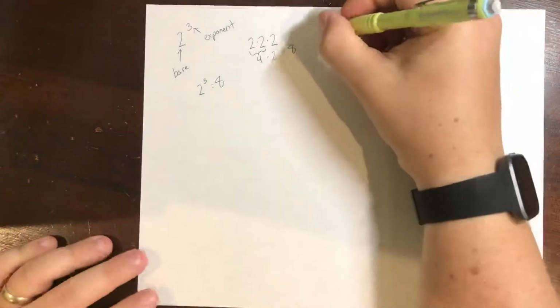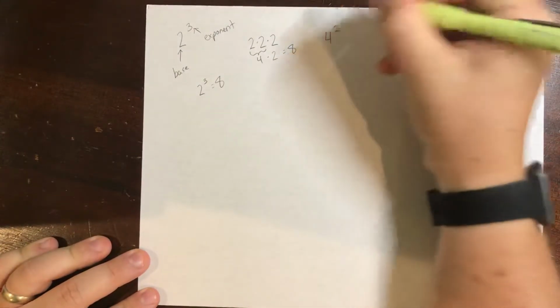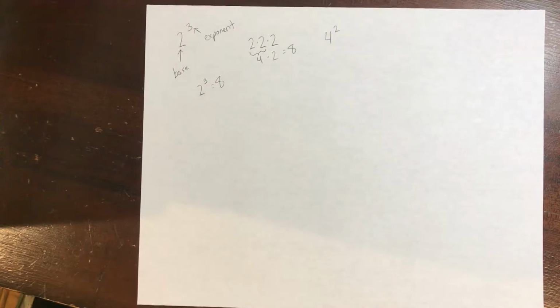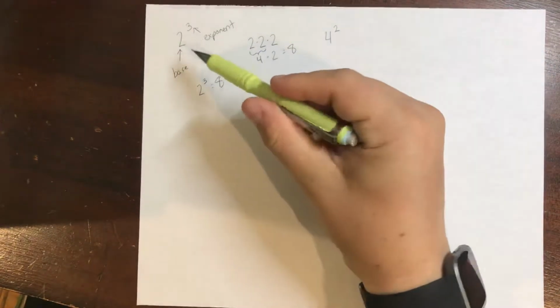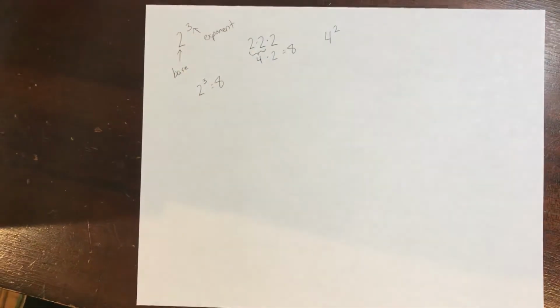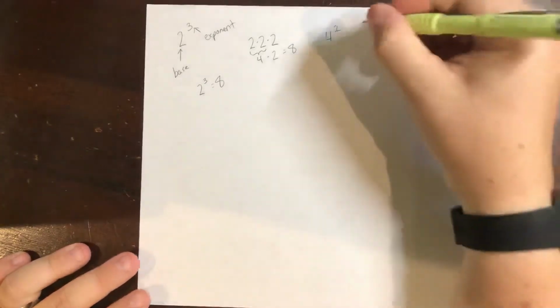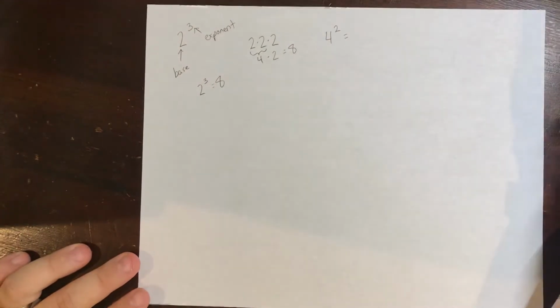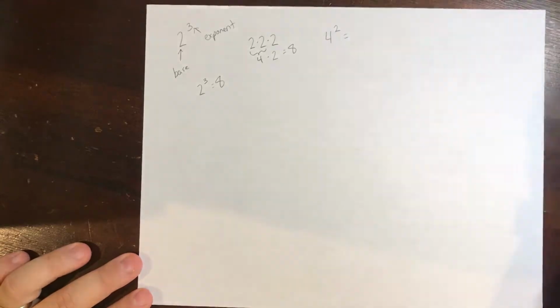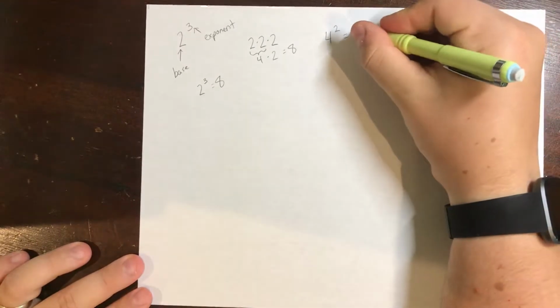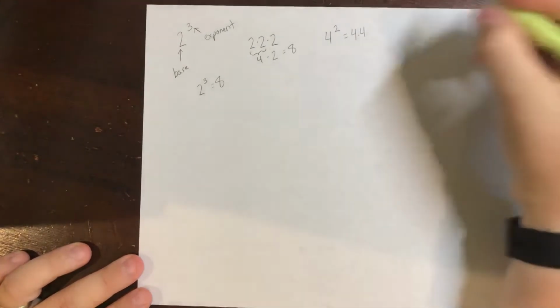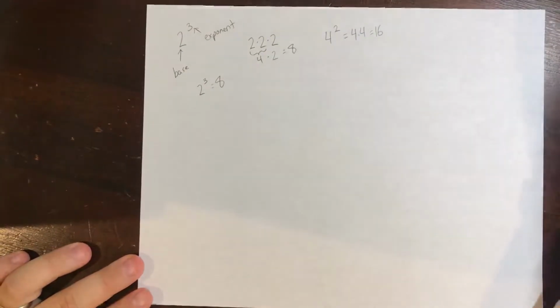Let's look at one more. 4 to the 2, or in this case, we can say 4 squared. This would be 2 cubed. Outside that, we'll really hear like 2 to the 4th power, 2 to the 5th power, but this is going to be 4 squared, or 4 to the 2nd power. So, as we said, this 2 tells us how many times we multiply 4 by itself. So this would be 4 times 4, which is equal to 16.